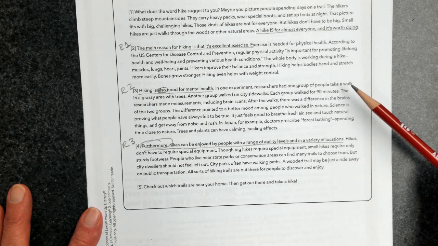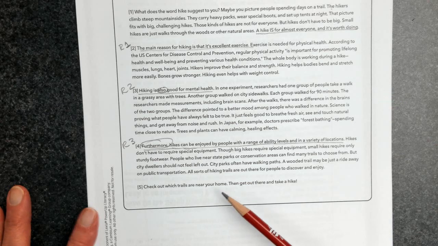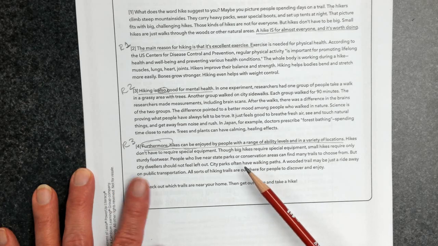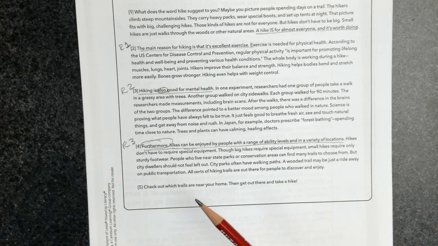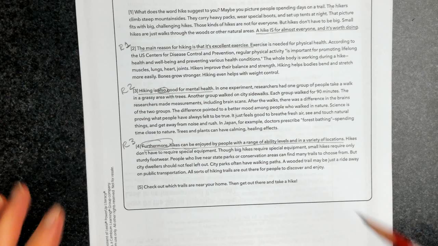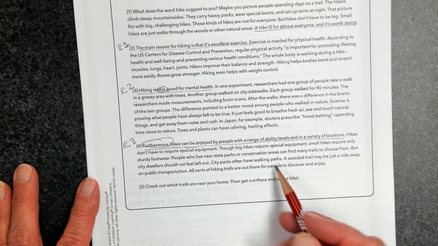Which paragraph are you? Because people who live near state parks are... Yes. Oh, but city dwellers should not feel left out. You're exactly right. Could that be a counterclaim? Just about. You could almost hear somebody say that lives in the city, but I don't have any. Yes. So in a way, that could be. Yes. Also, the next part of it is that city parks often have walking paths and wood trails.